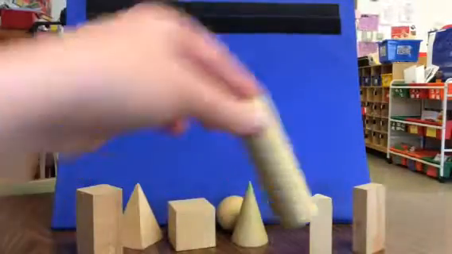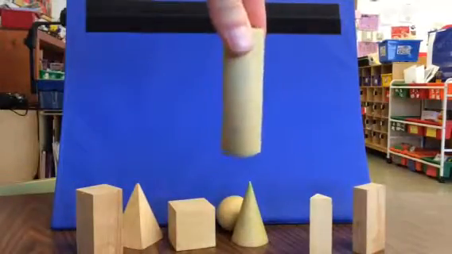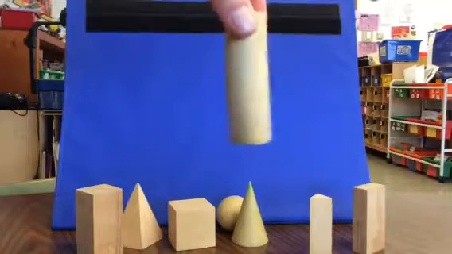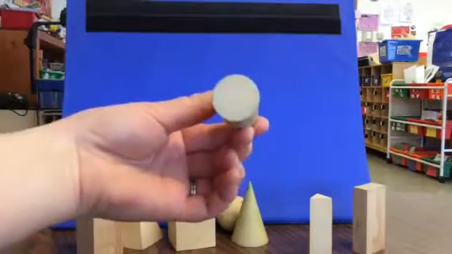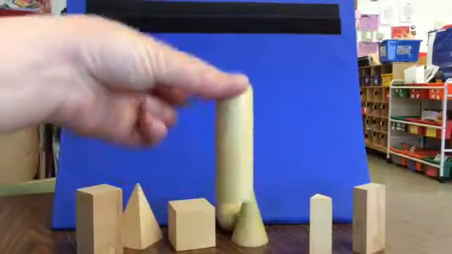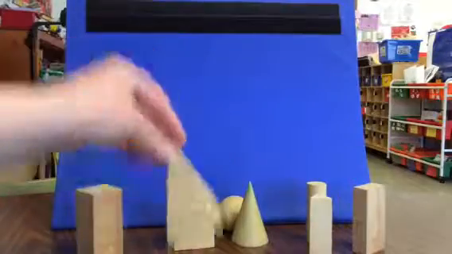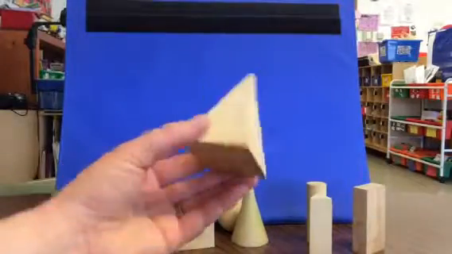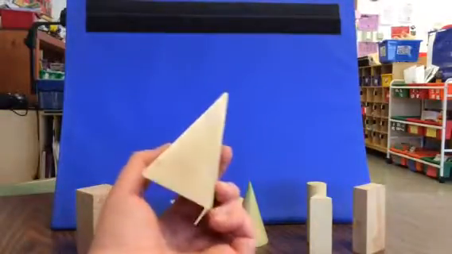How about the cylinder? What looks like the cylinder? Now, if I hold the cylinder this way, what looks like a cylinder? That's a tricky one. This shape is a pyramid. Can you think of anything that's shaped like a pyramid?